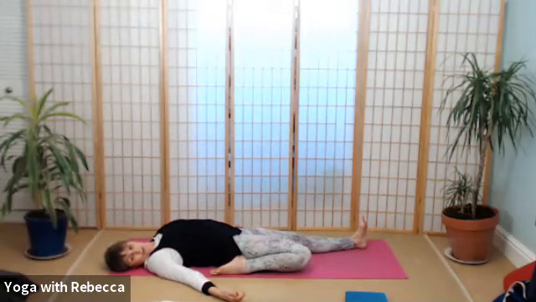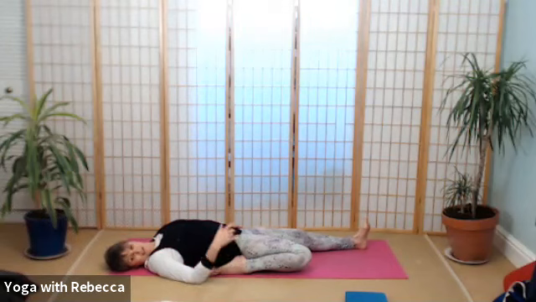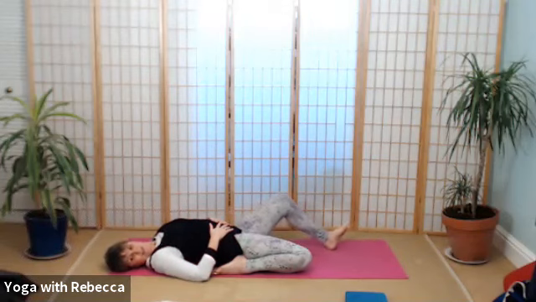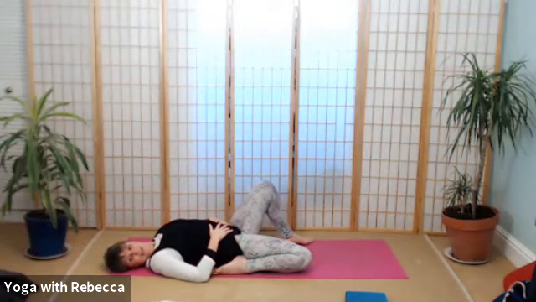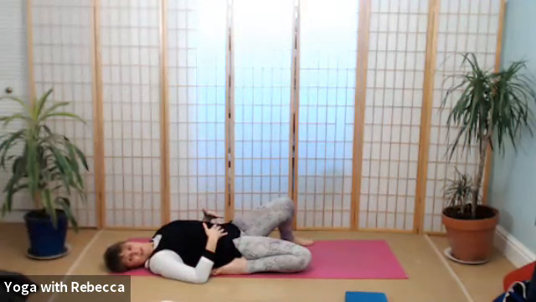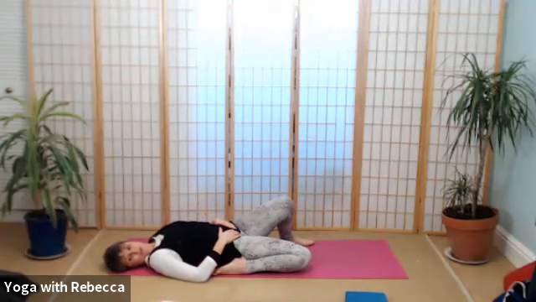Again, no pain in the right knee, please. Come out of the pose if there's pain in the right knee. And you can take a few breaths with the left leg extended, or it might be really nice to bend the left knee and take the left foot to the outside edge of your mat. And then allow the left knee to drop into the middle. See how that feels. Some of you will love this and some of you will definitely not love it very much.